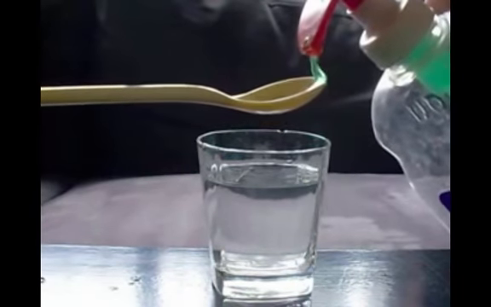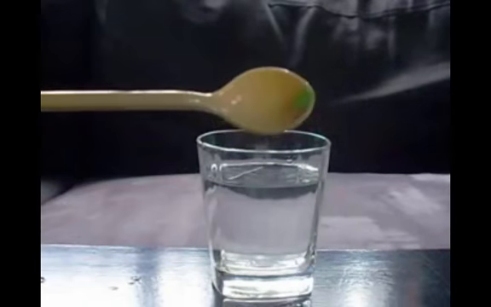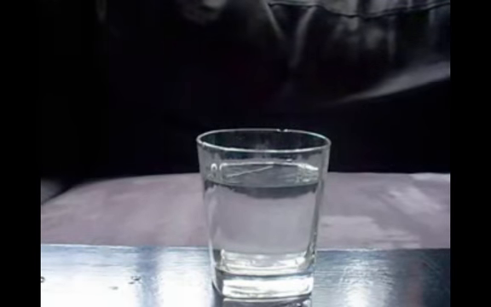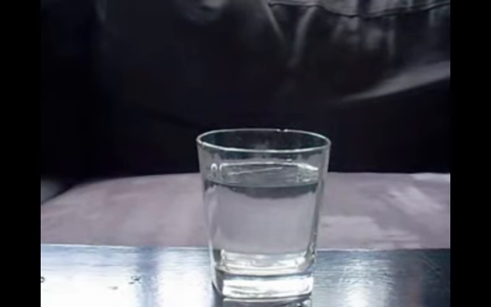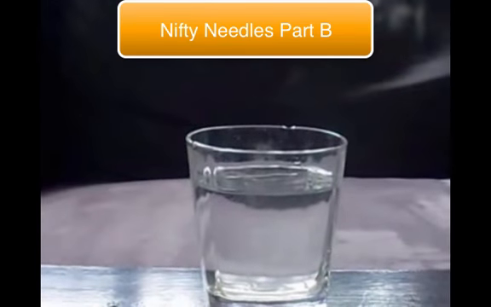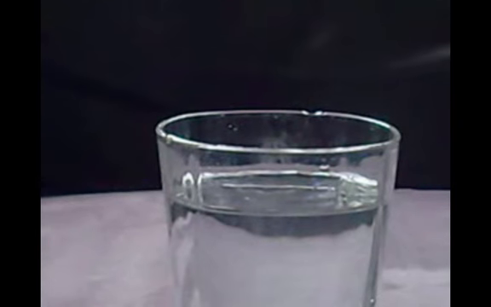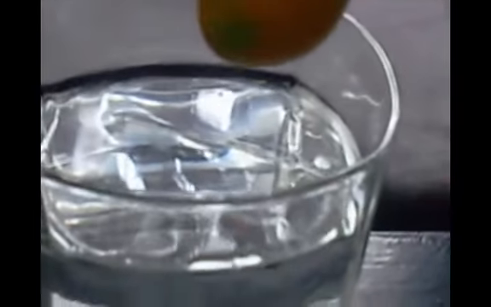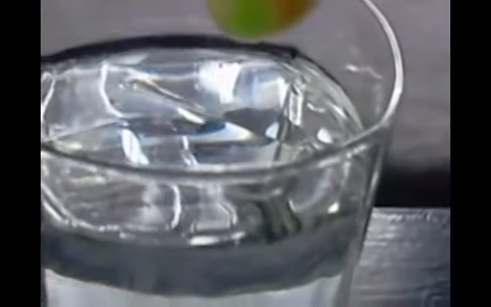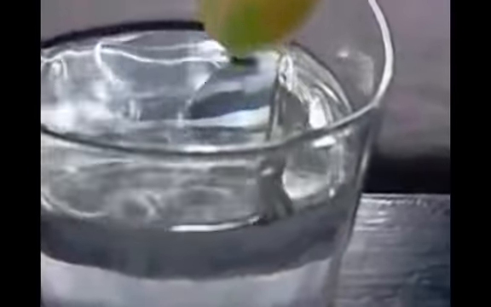And now what this person's going to do is they're going to add a drop of soap into the water. And there we go. And what's happened now is that the actual needle fell to the bottom.